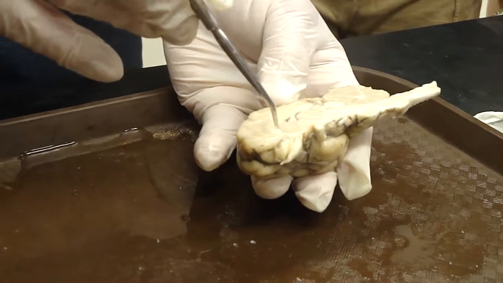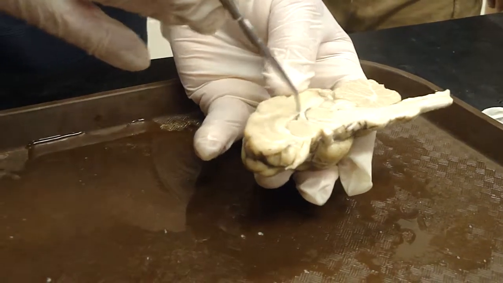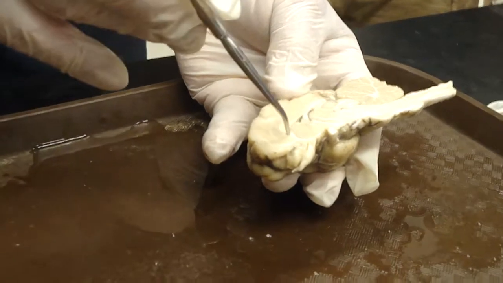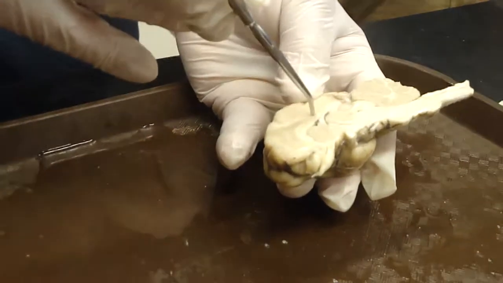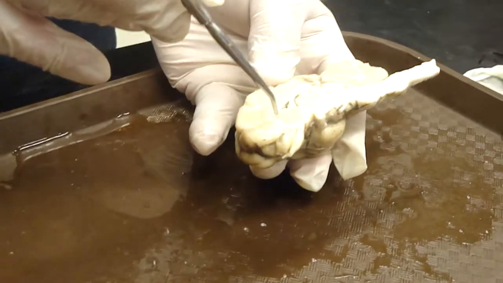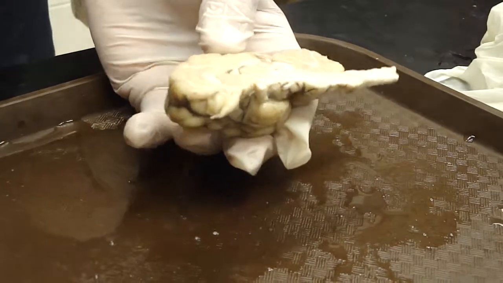Above the thalamus here, this white bundle coming around like this, that's called the corpus callosum. White, once again, because it's myelinated, very thick bundle of fibers.